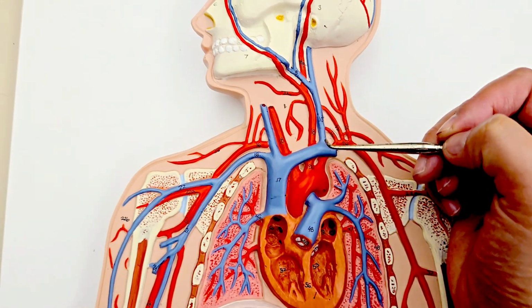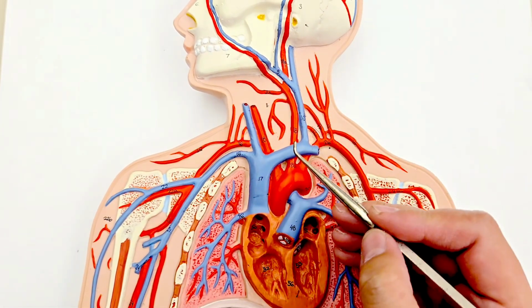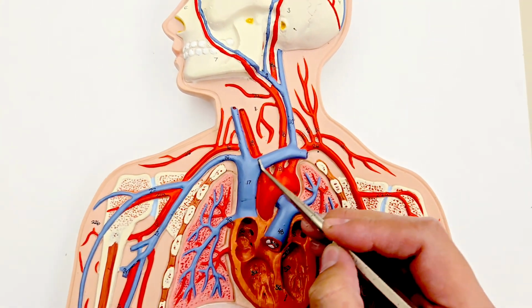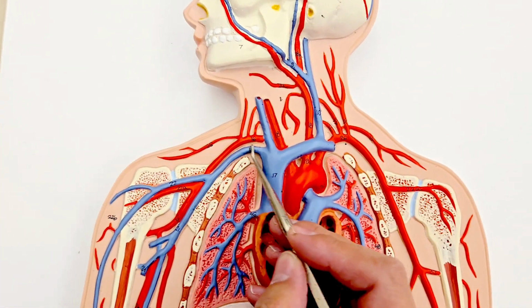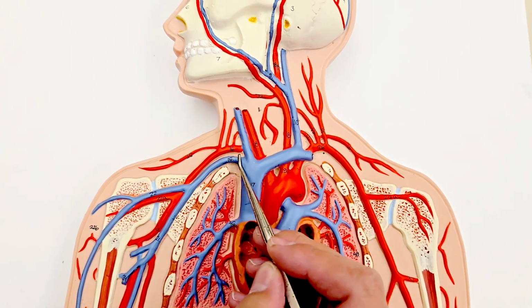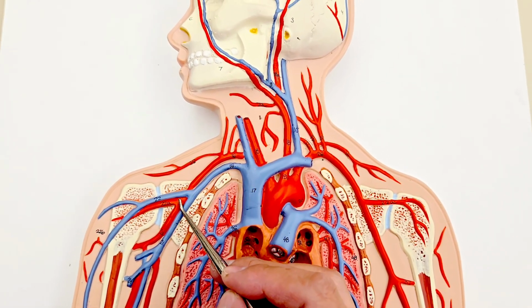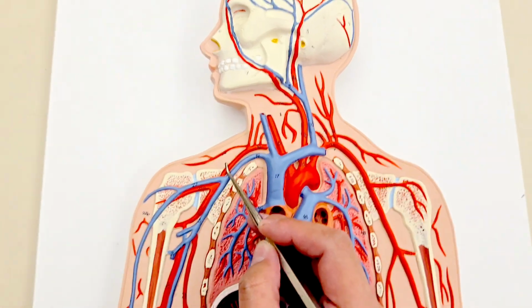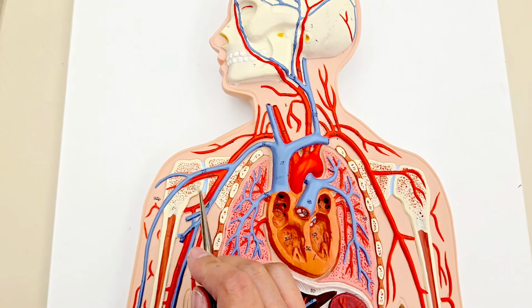Then for veins, you have internal jugular vein, brachiocephalic vein, which is this whole section right here, and then you have the left subclavian vein. Okay, oh, excuse me, the right subclavian vein right there. Okay, so make sure you don't mix up right and left. Your right is the patient's left, your left is the patient's right.